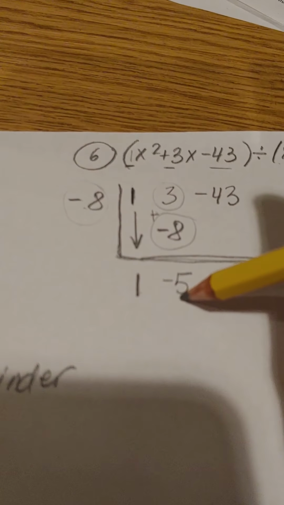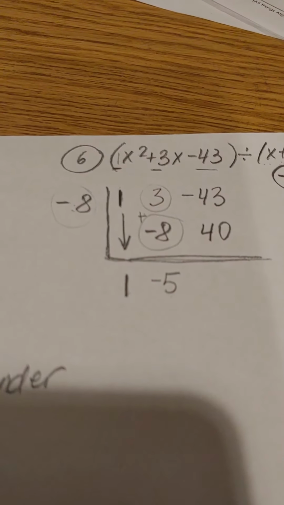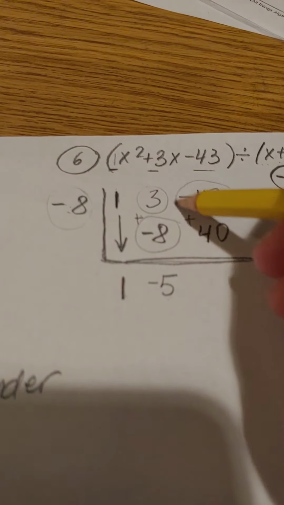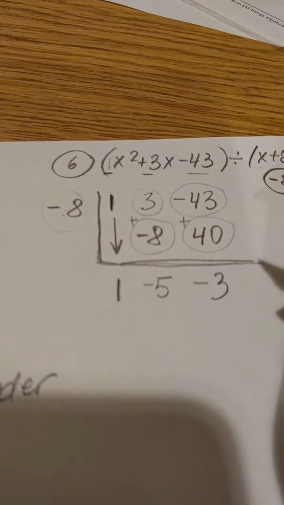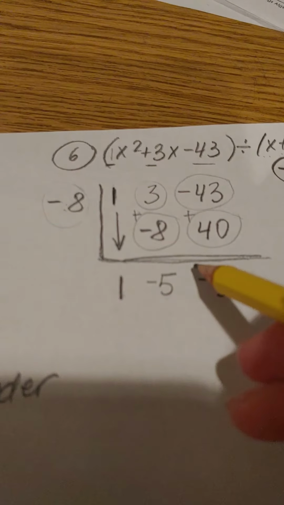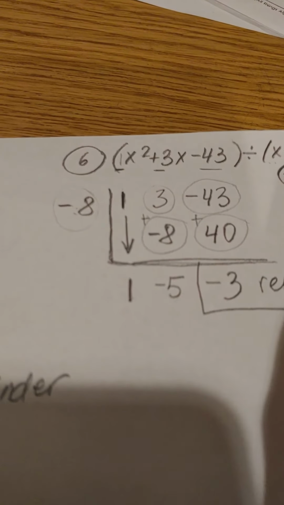So now we have negative 5 here. Negative 5 times negative 8 is positive 40. And we're going to put positive 40 right there. So again, we're going to add them together. Negative 43 plus 40 is going to give me negative 3. So now we're almost ready. We have to understand that this is my remainder.